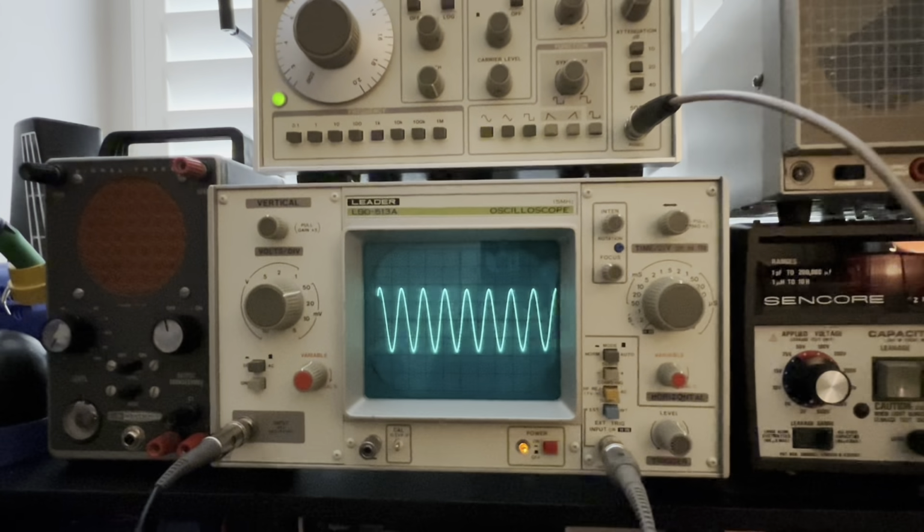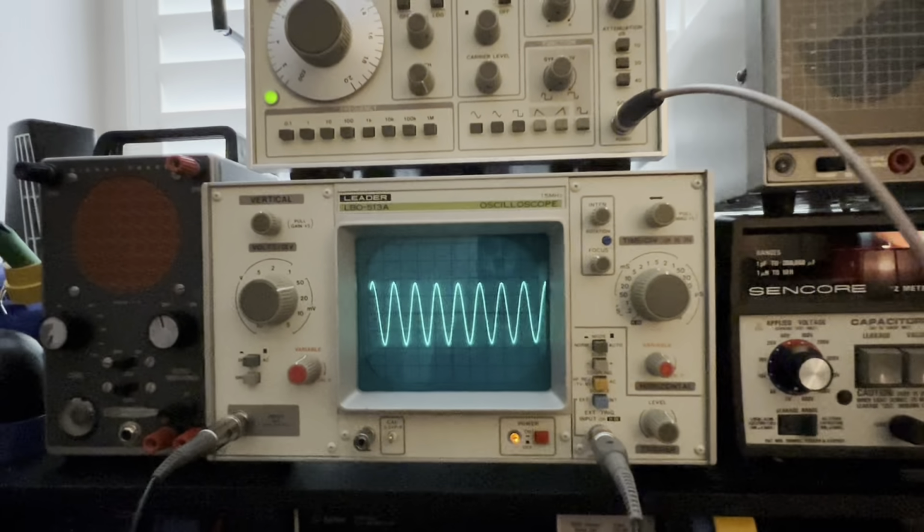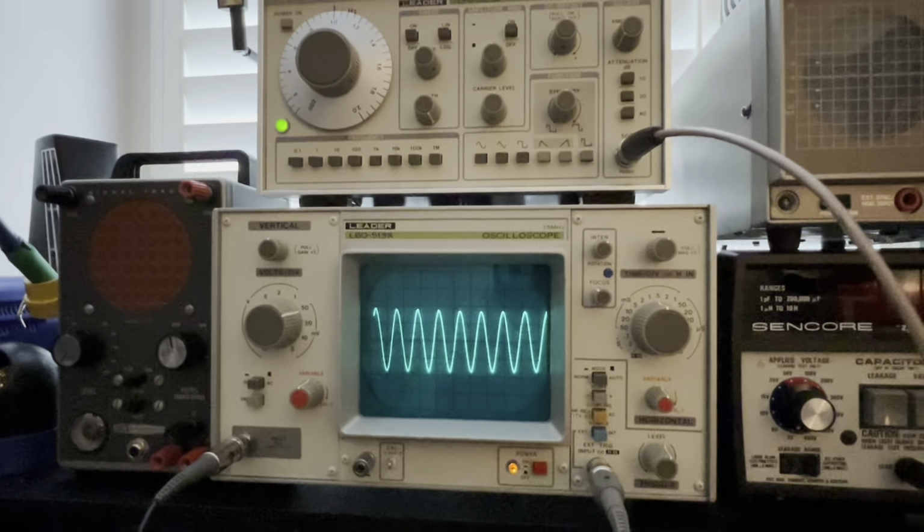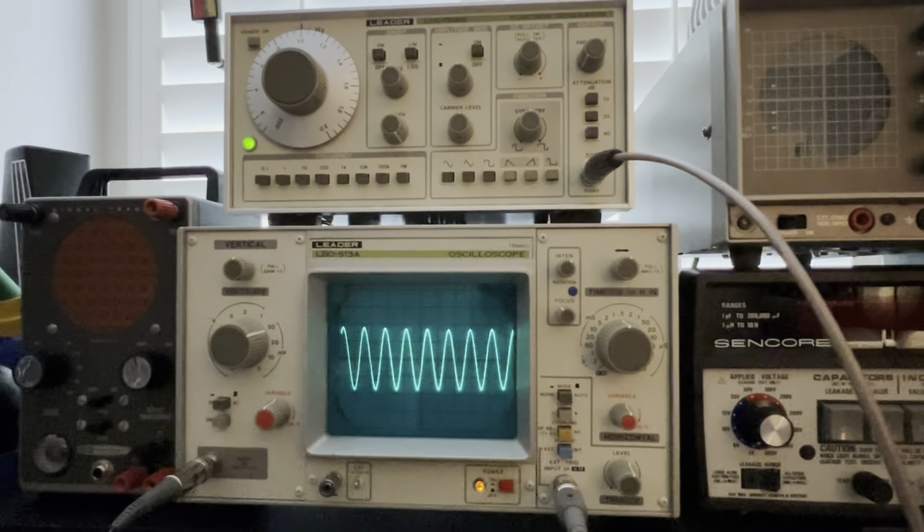What if you only had access to an oscilloscope and a signal generator, and your task was to determine an unknown signal's frequency? Let's find out how we do that.